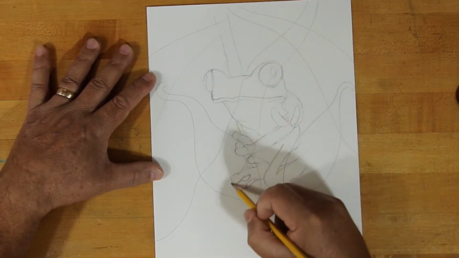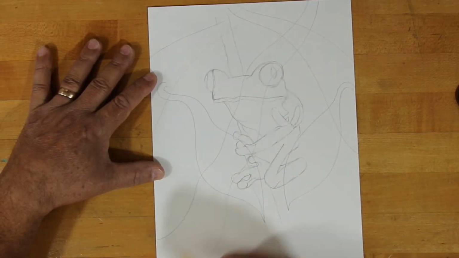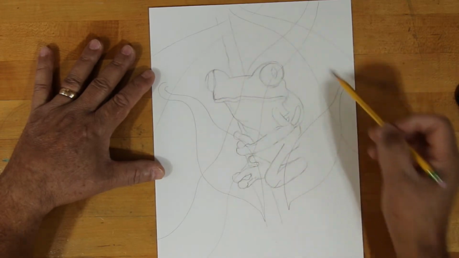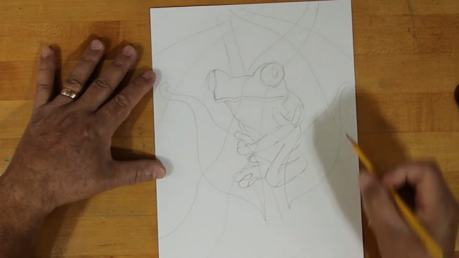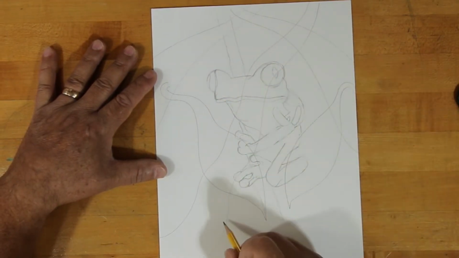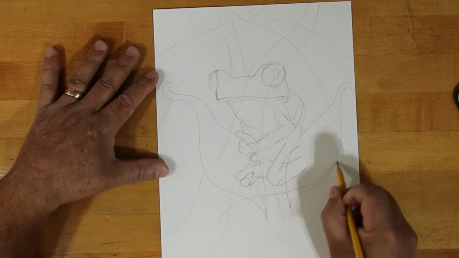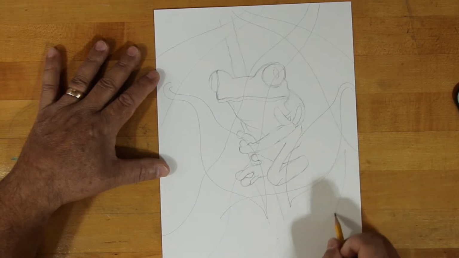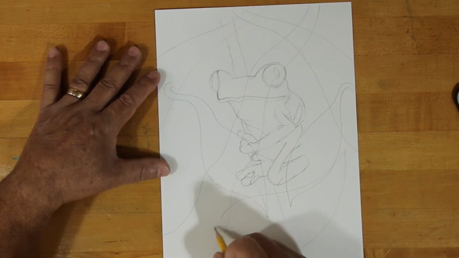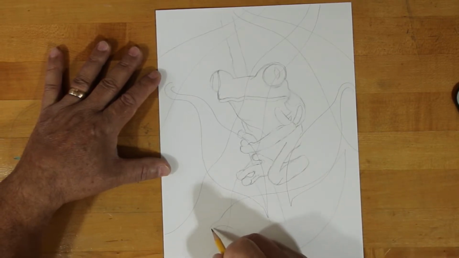The one thing about this is make sure that you're doing these relatively large. You don't want to do a bunch of little itty bitty things, because that's going to make it very difficult for you to do the next step. So this step is actually pretty easy.